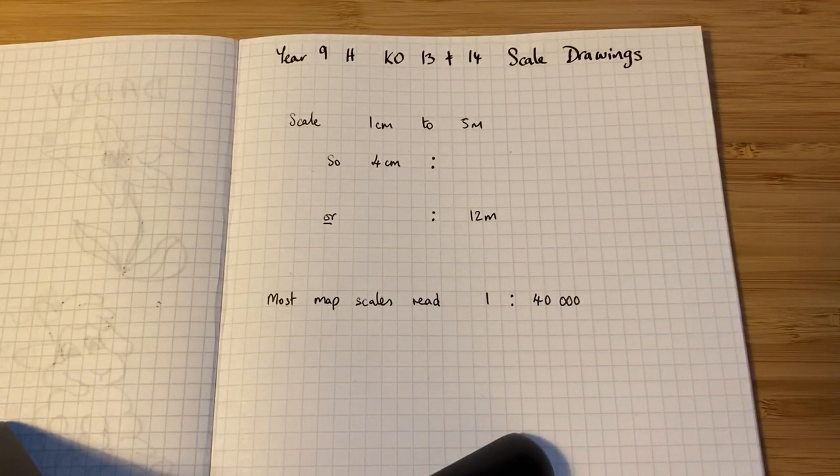This is a video for Year 9 Higher, Knowledge Organiser 13 and 14 on scale drawings. So I'm just going to go over a couple of key points about using a scale.